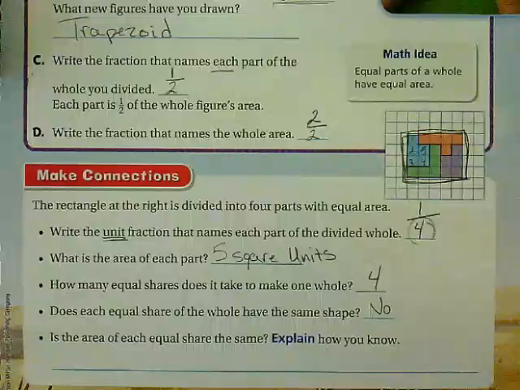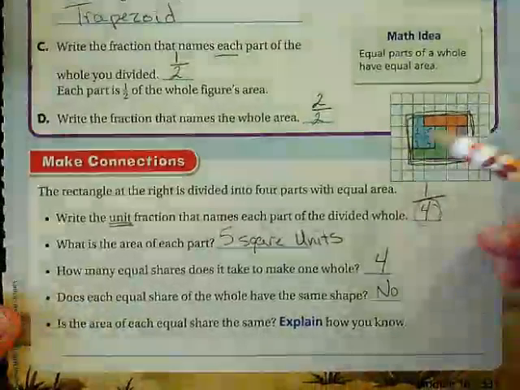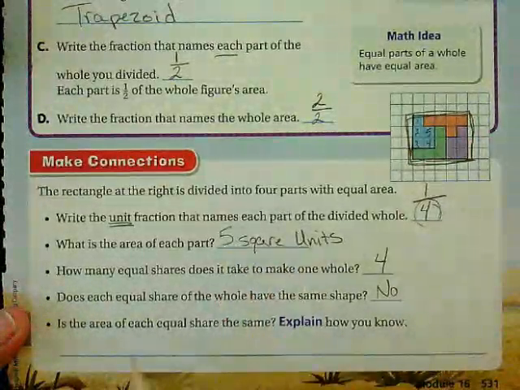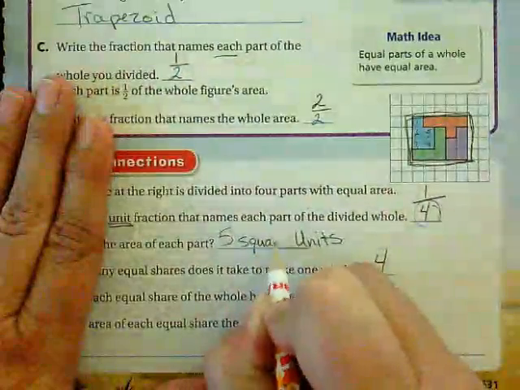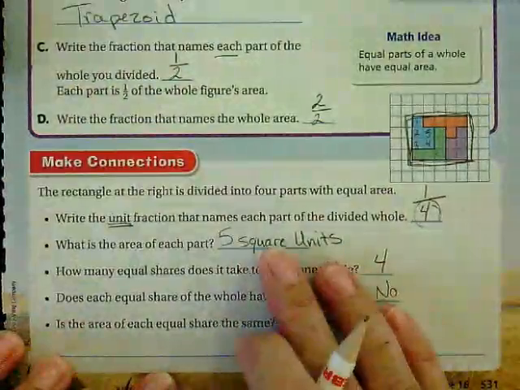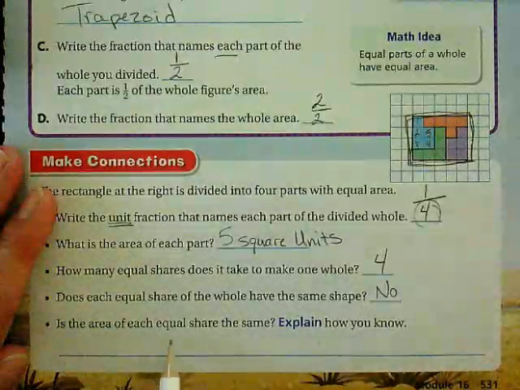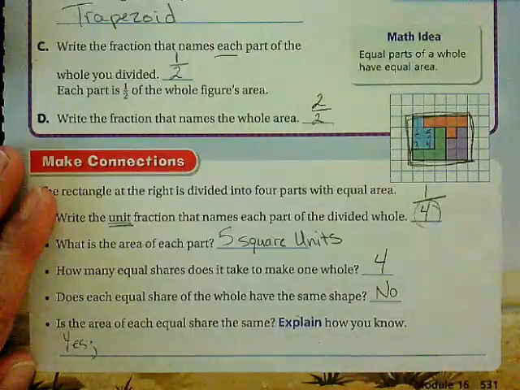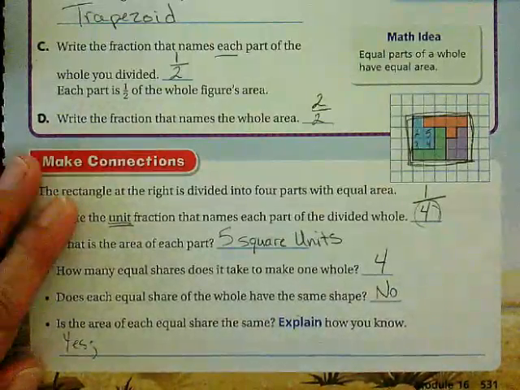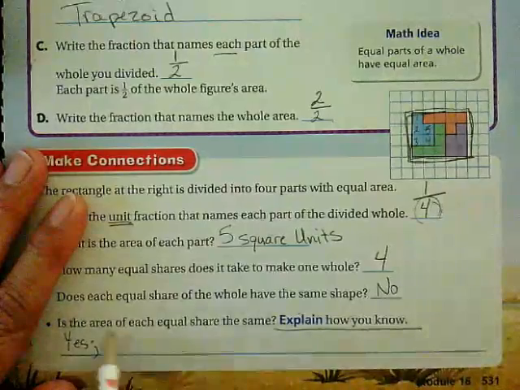So how do we describe this? Is the area of each equal share the same? And explain how you know. Well, yes, we know the area is the same because they are all 5 square units. I did not spell that word right. Let me fix that real quick. I forgot the U. So we know that they all have the same area. They are all 5 square units, even though they're not the same shape. So is the area of each equal share the same? Yes, it is the same. I can count the unit squares to know that it's the same. So let's write that down because we're explaining how we know that they are the same.